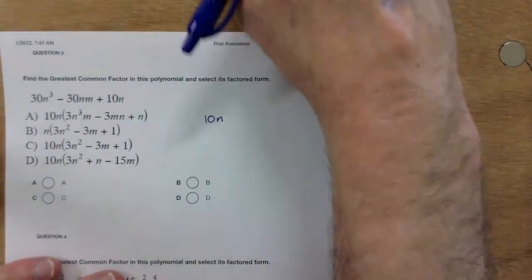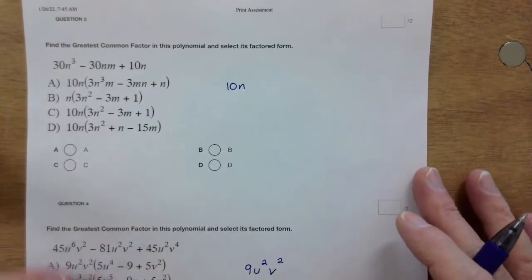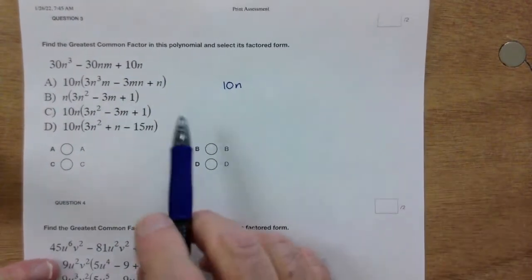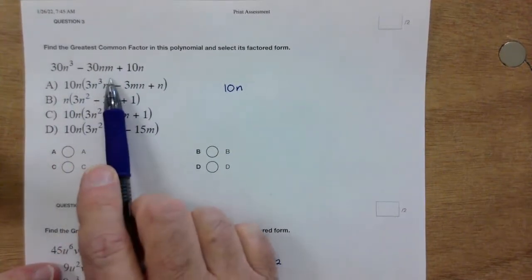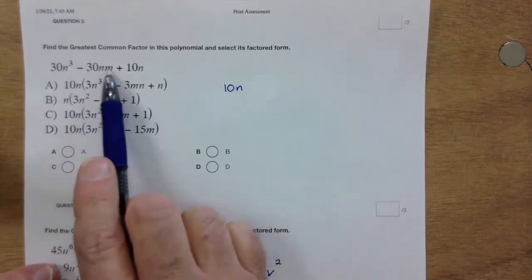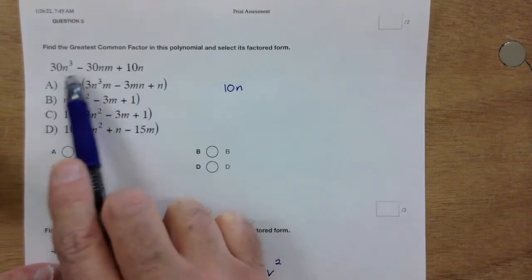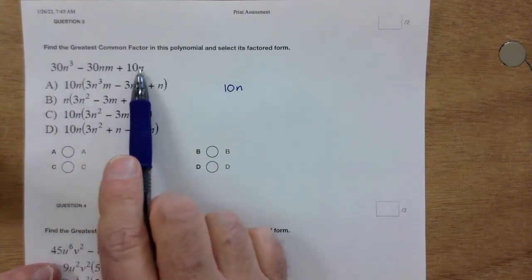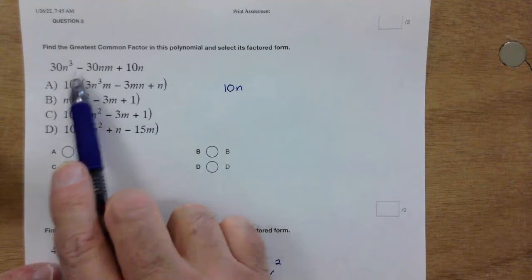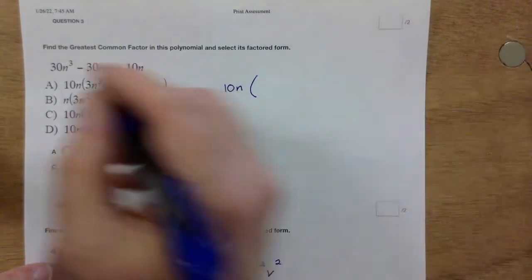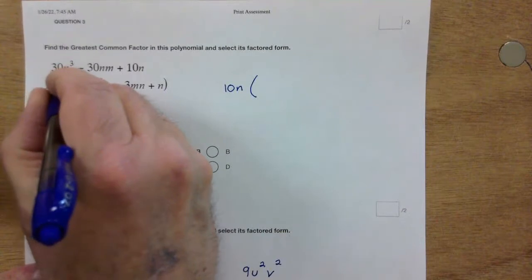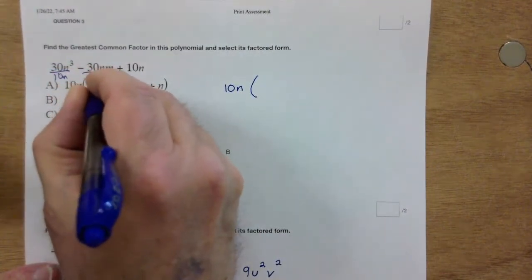All right, flip her over. All right, this is number 3. 30, 30, 10. I can take a 10 out of each one. They each have 1 n. This one has 3 of them, but this only has 1, and this only has 1 too. So I can take out 1. So 10n is our greatest common factor. So 10n is what I divide each one of these by.